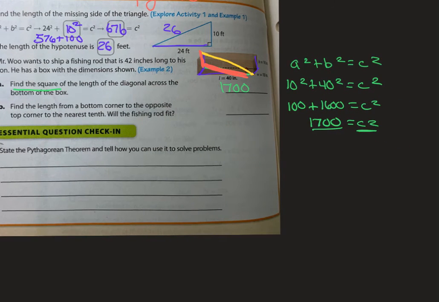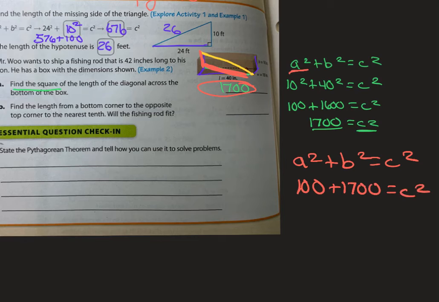Okay, so we're still using the Pythagorean theorem, a squared plus b squared equals c squared. Now my a squared I already did, right, was 100. And my b squared I just found, plus 1700, should equal my c squared. Add these together, I get 1800 equals c squared.